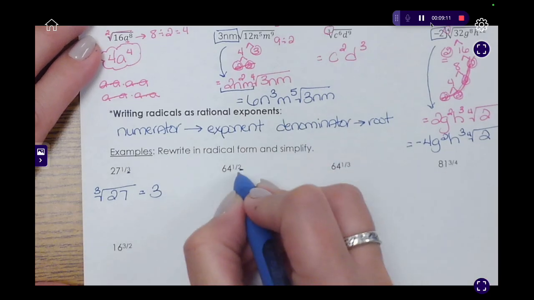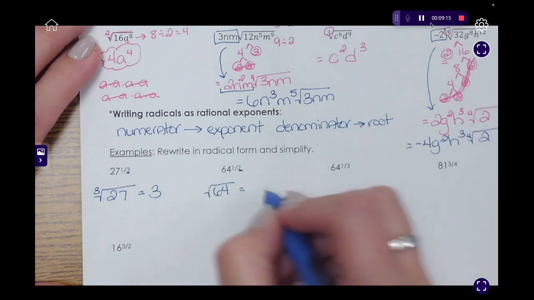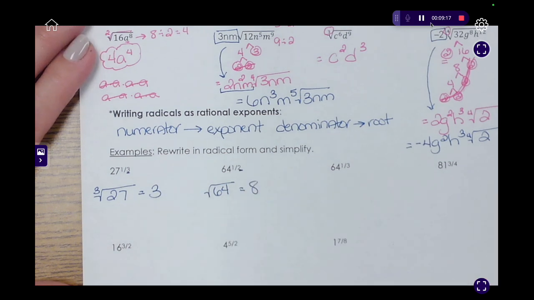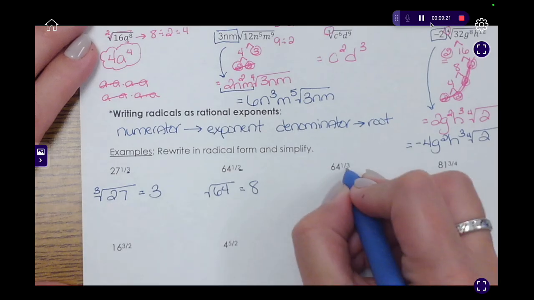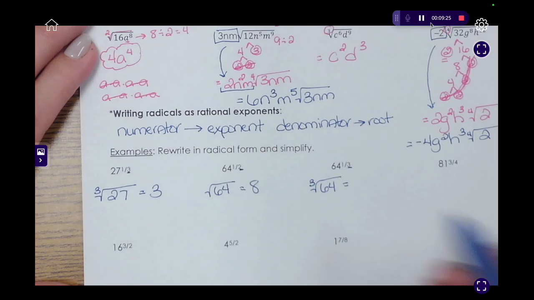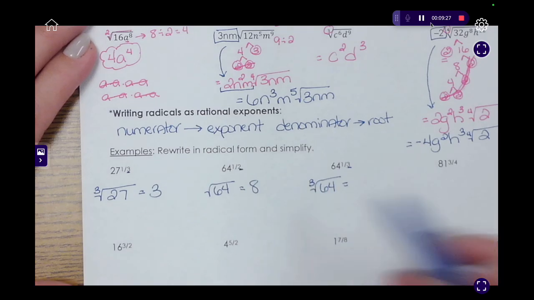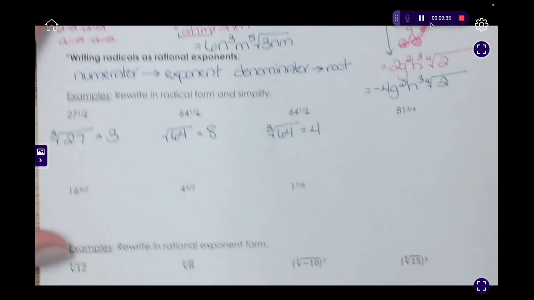Okay? Same thing here. This is my root, so this is a regular square root of 64. And I know the square root of 64 is 8. Okay? Same thing here, but this is going to be, the 3 right here is a cubed root of 64. That means what number times itself 3 times will give you 64, and that ends up giving you a 4. Okay, so these are the ones we've kind of already looked at throughout the year. Now we're going to look at some other fractions.